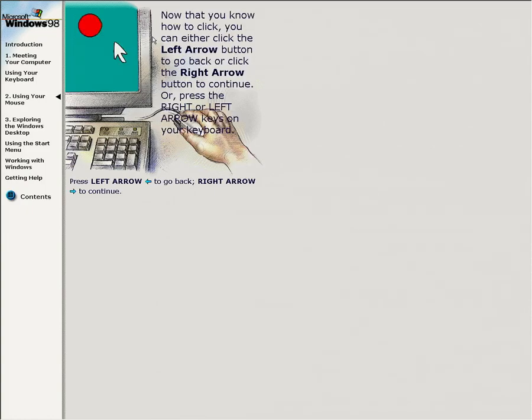Now that you know how to click, you can either click the left arrow button to go back, or click the right arrow button to continue, or press the right or left arrow keys on your keyboard.